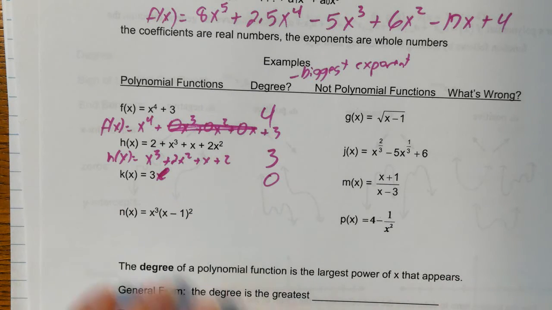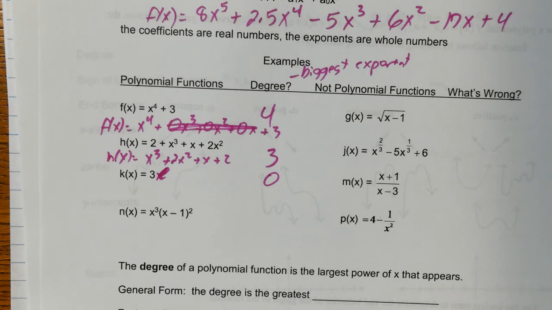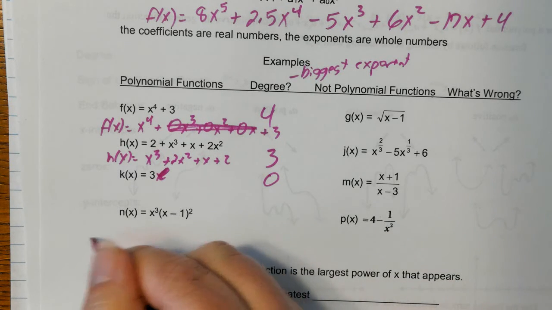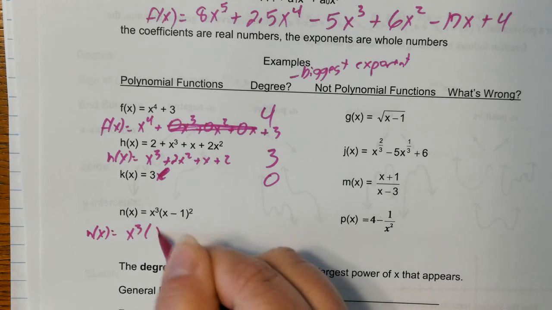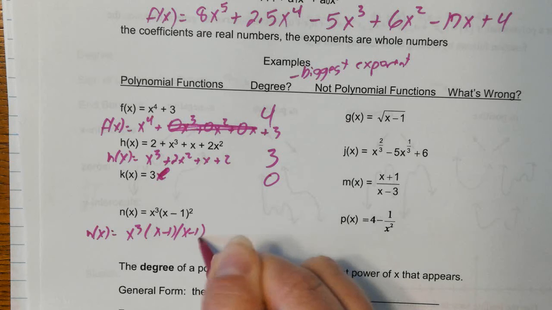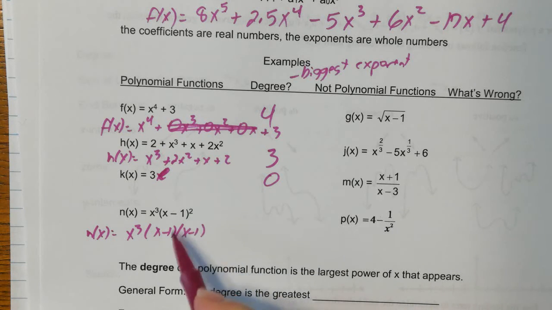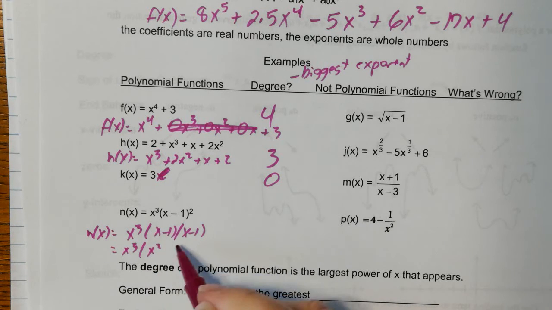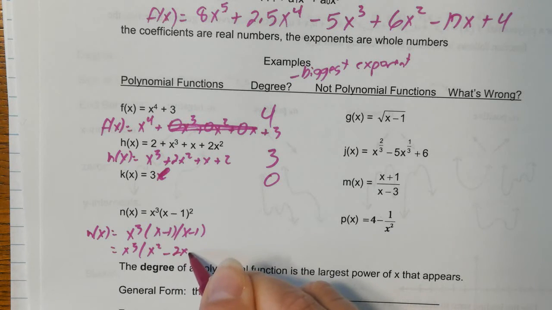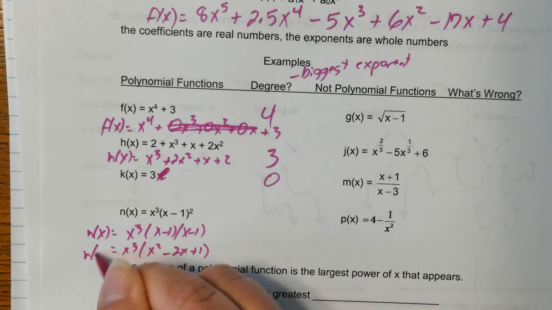And then this last one, okay, this one's kind of tricky. It does not look like the polynomial form that we've been working with so far. But what we could do is FOIL out x minus 1 times x minus 1. That's what the squared means. We could FOIL that out. If we did that, we'd have x squared minus x minus another x, which would be a minus 2x, and then the negative 1 times negative 1 is positive 1.